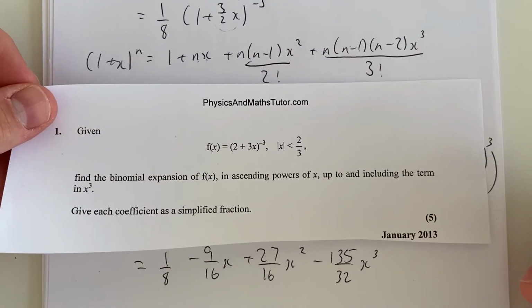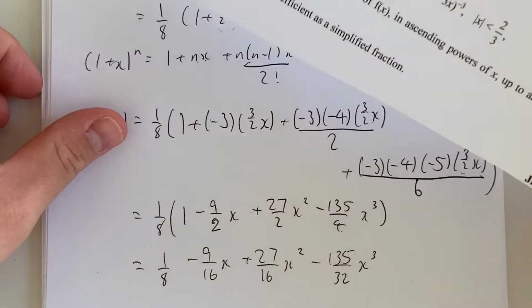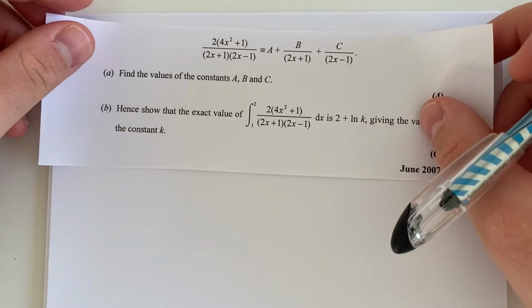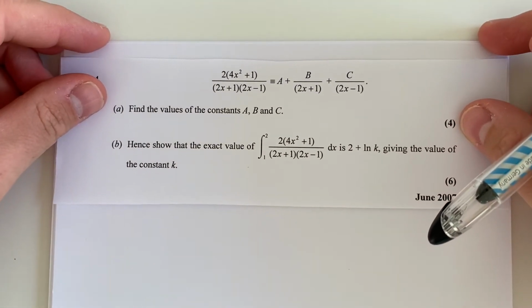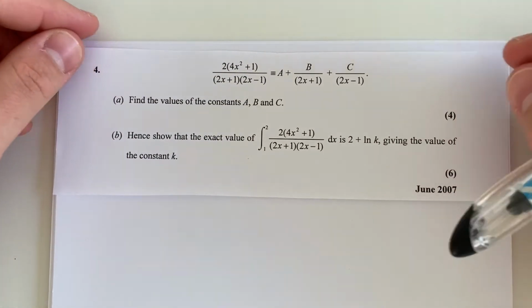Okay, to that question. So that's from January 2013. The next question, this was done on the week where we were in school, so it's partial fractions.